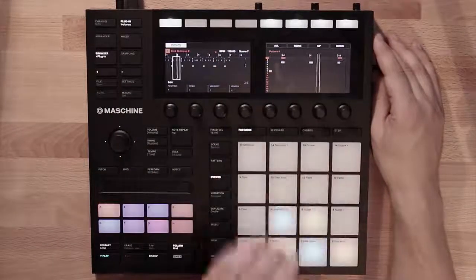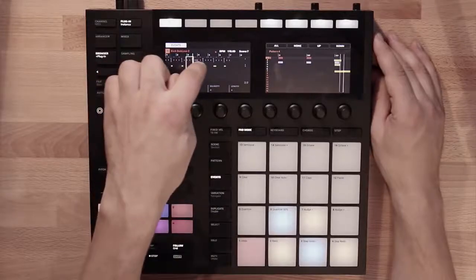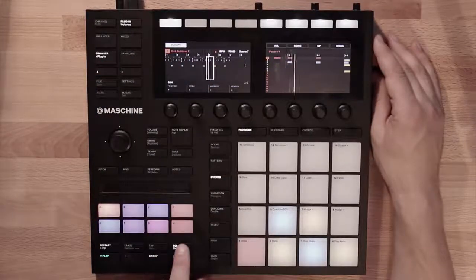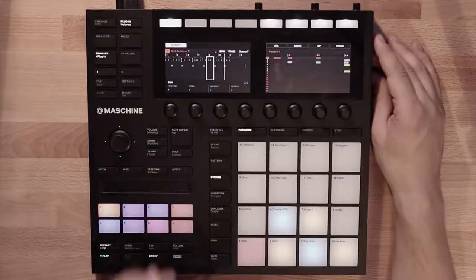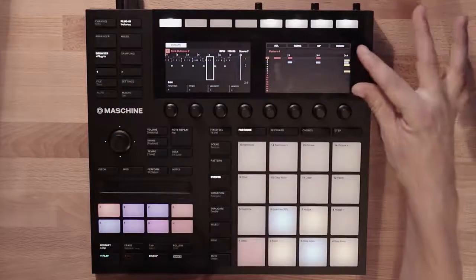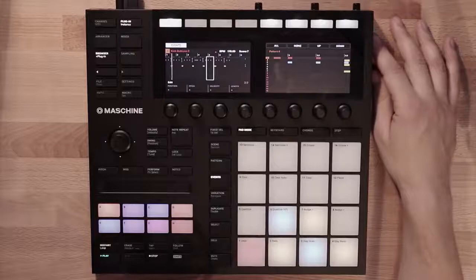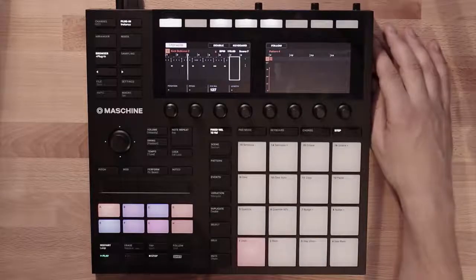And one way to get, say, a section of this pattern to stay in view is to take it off follow when it's playing through that section, and then it stays in focus here. And then we also get the step follow.